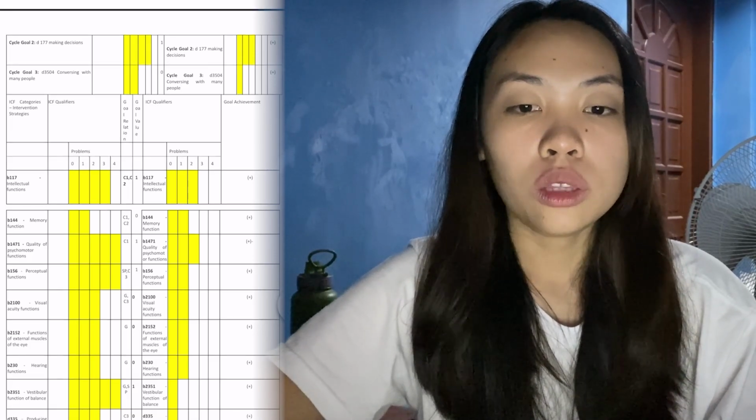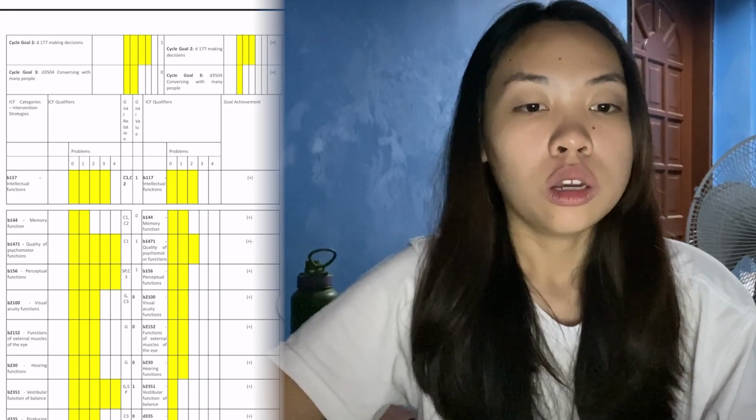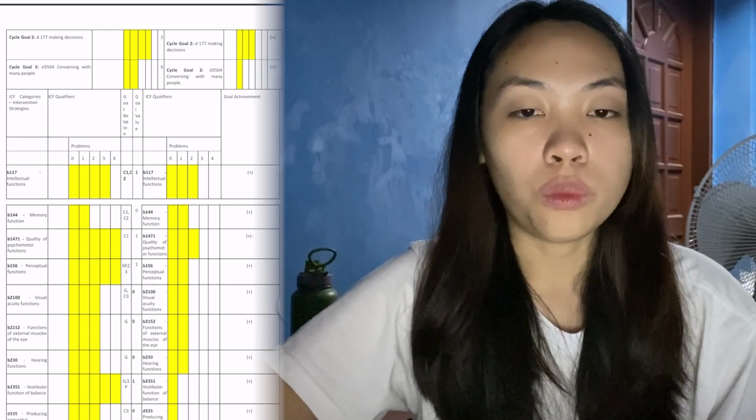For B117 intellectual functions, B144 memory function, and B1471 quality of psychomotor function, goal is achieved. For B2100 visual acuity functions, goal is achieved as to global goal. And for B2152 functions of external muscles and B230 hearing functions, goal is achieved. B2351 vestibular function of balance is also achieved as to global goal and service program goal. For B335 producing nonverbal messages, goal is achieved.